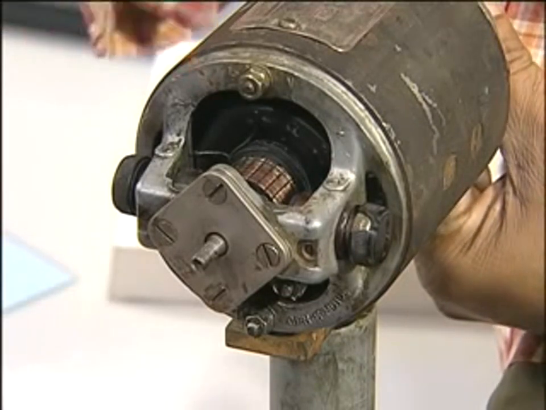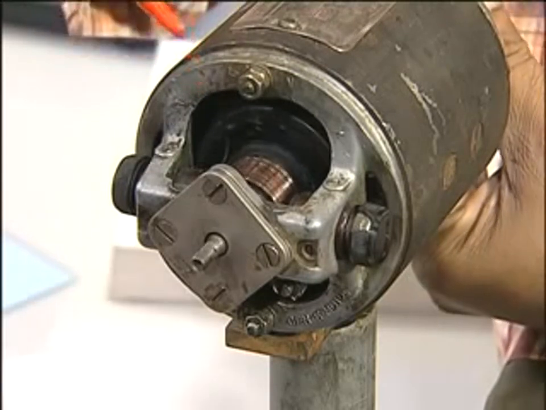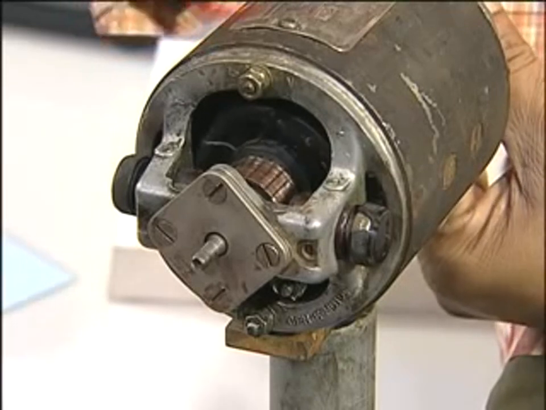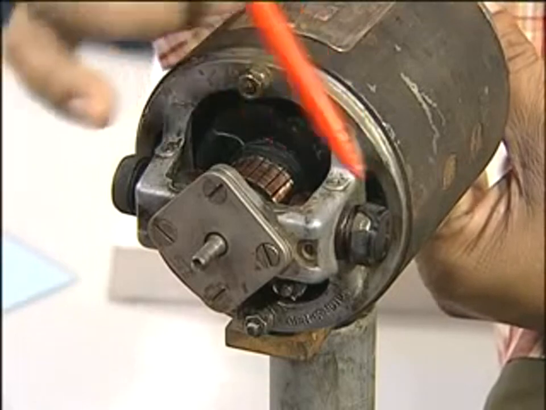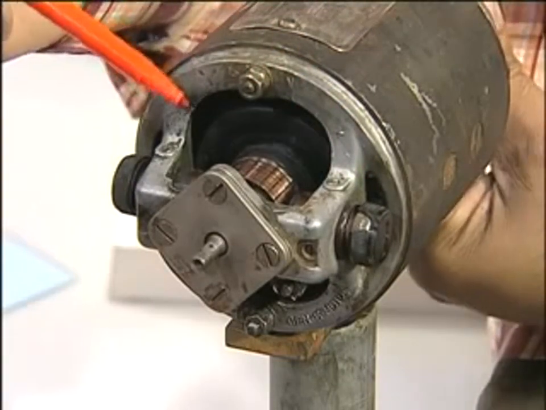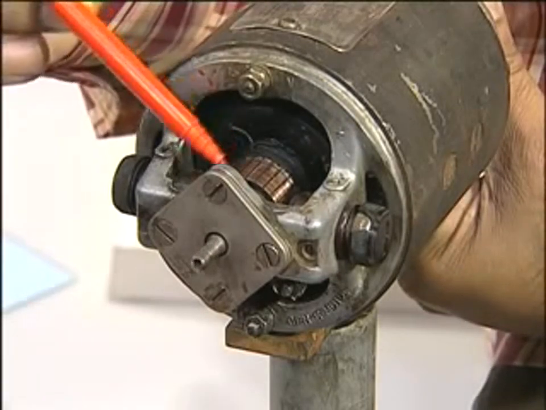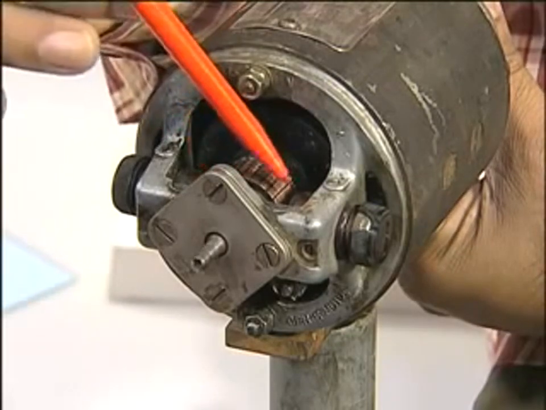You see that this is the armature which is fully mounted onto a yoke, and this is a complete motor which you see here. The shaft is capable of rotating here. So when the shaft rotates, the commutator segments here, which are the coppery portions, make contact with the brushes.